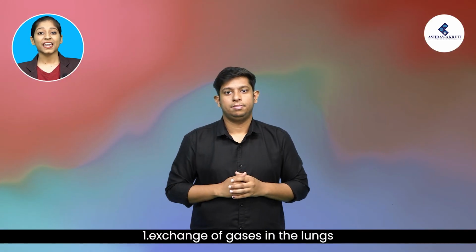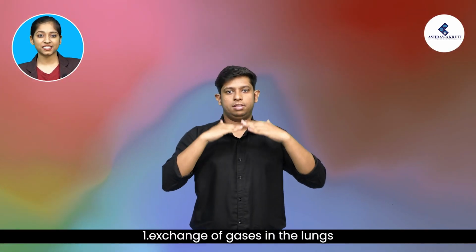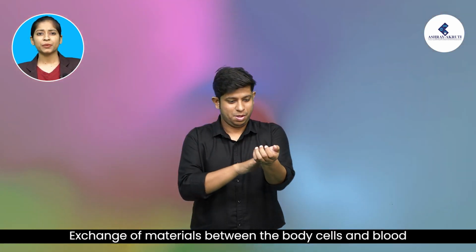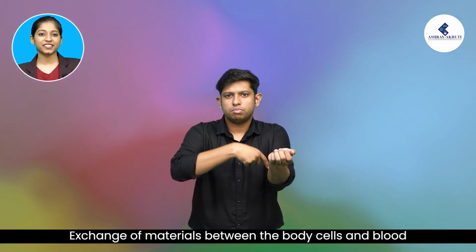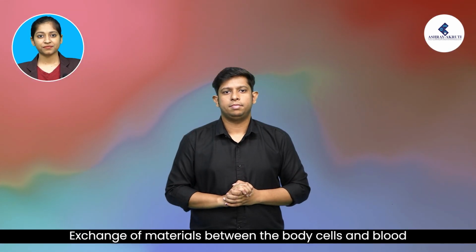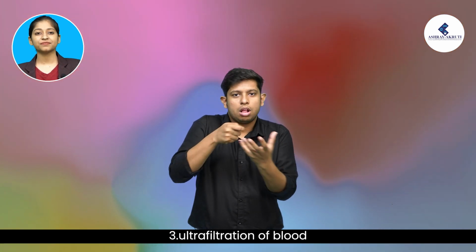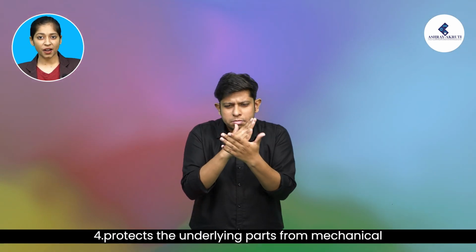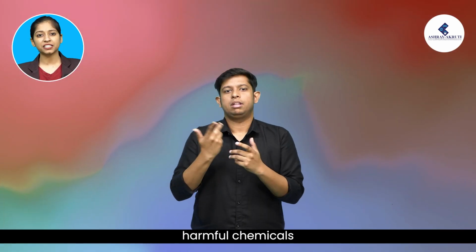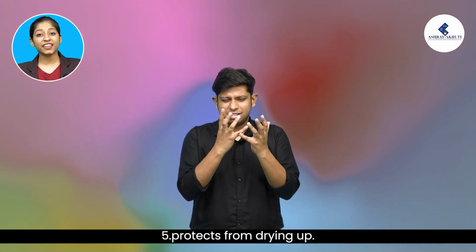Function: exchange of gases in the lungs, exchange of materials between the body cells and blood. Ultrafiltration of blood. Protects the underlying parts from mechanical injury, germs, harmful chemicals. Protects from drying up.